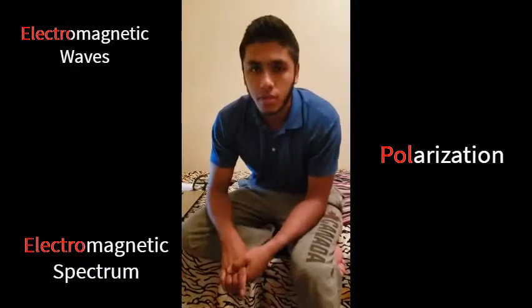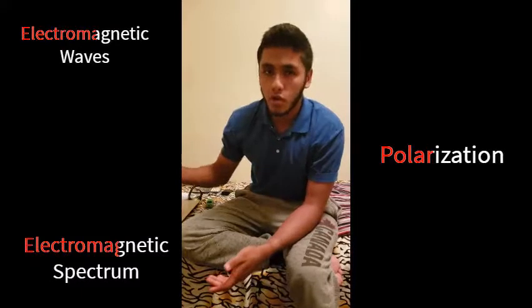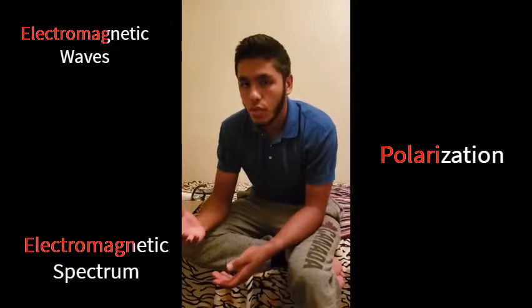And then the electromagnetic spectrum. The electromagnetic spectrum is a series of electromagnetic radiation that showcases certain wavelengths, certain frequencies, and certain energy of waves. On one end, there's going to be, for example, radio waves that have a long wavelength, a low frequency, and basically low energy.